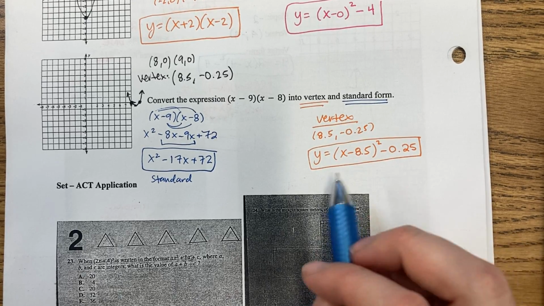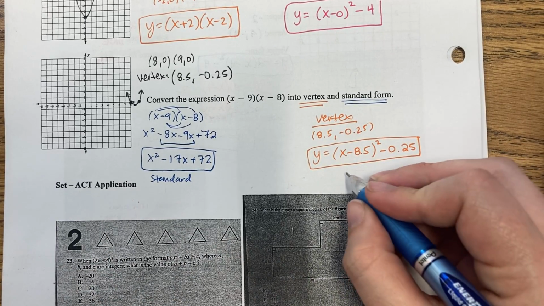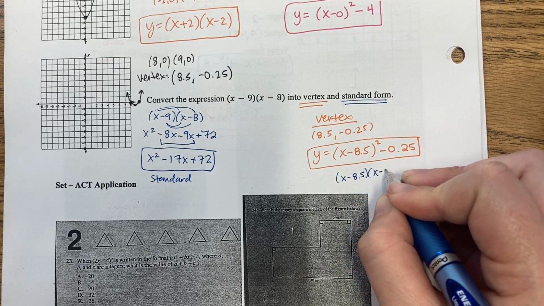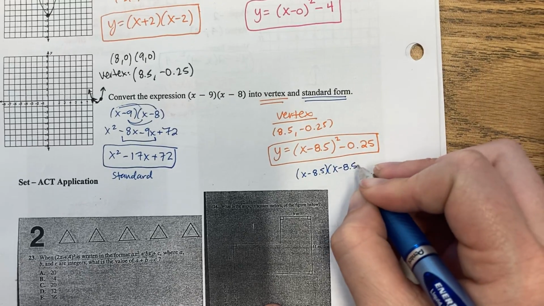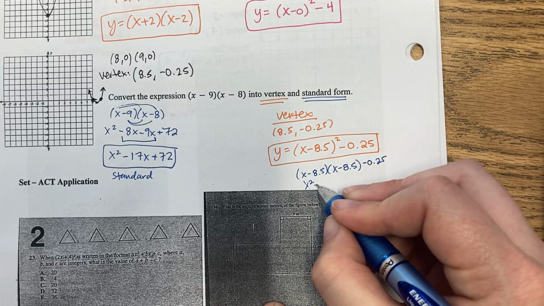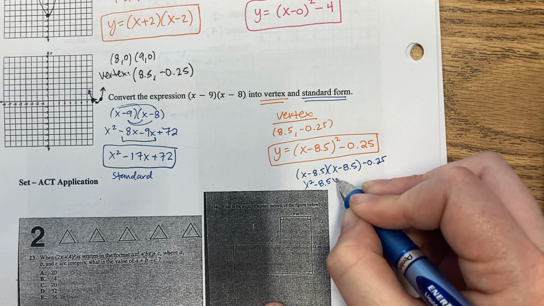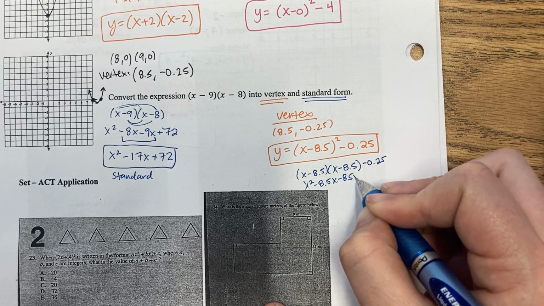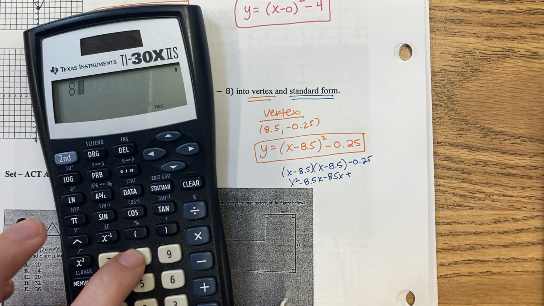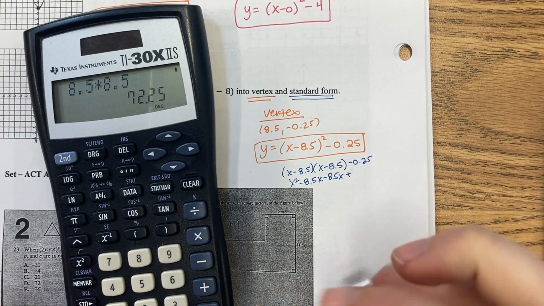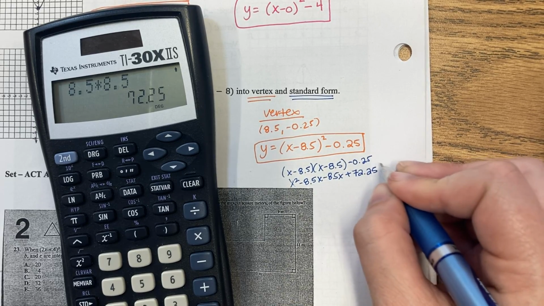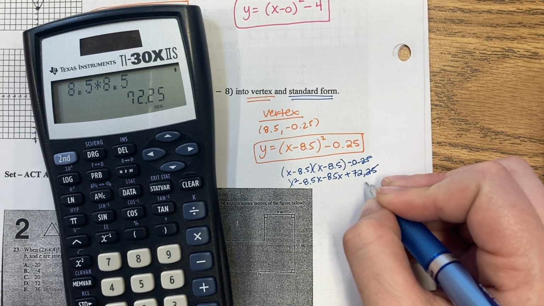If I had distributed my values over here, I would have put x minus 8.5, x minus 8.5, minus 0.25. That makes an x squared minus 8.5x minus 8.5x plus, then I would do 8.5 times 8.5, 72.25, but because of my minus at the end, cancels out.